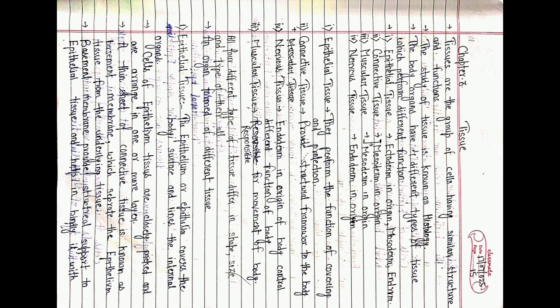1. Epithelial tissue performs the function of covering and protection. 2. Connective tissue provides a structural framework to the body. 3. Muscular tissue is responsible for movement of the body. 4. Nervous tissue is the origin of body control and the different functions of the body. All four types of tissue differ in the shape, size, and type of their cells. An organ is formed of different tissues.